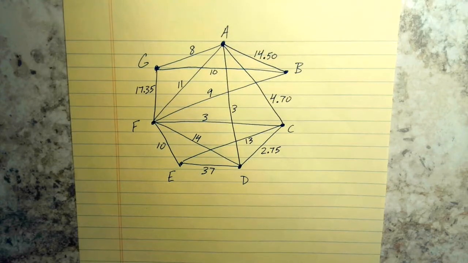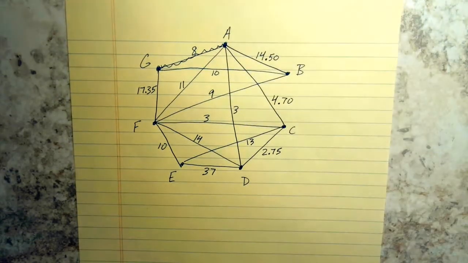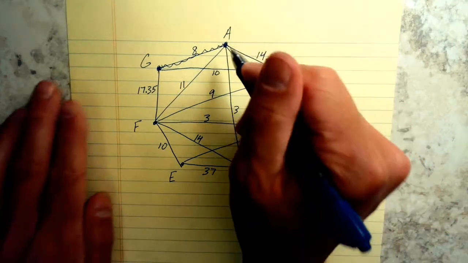There are a couple of algorithms that we'll look at in 2 future videos that actually produce a minimum cost spanning tree. Those are called Kruskal's algorithm and Prim's algorithm. For now, I'm just going to show you in this video what a minimum cost spanning tree would look like. So I'm going to choose some edges, and how I choose these edges right now is not important.